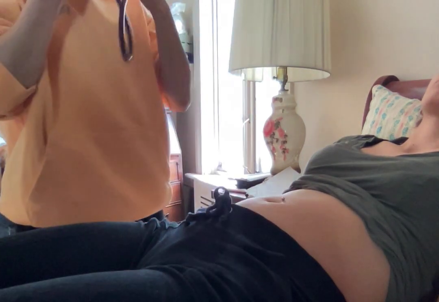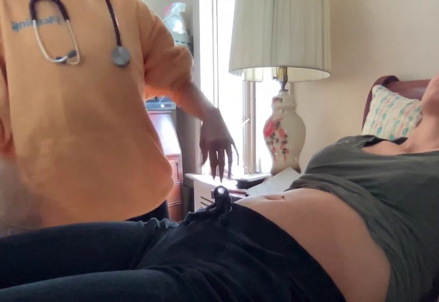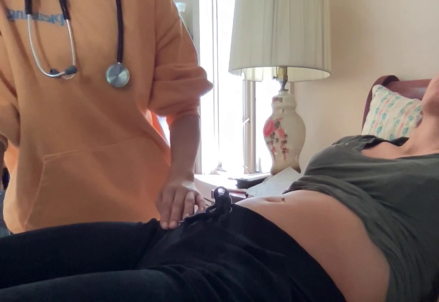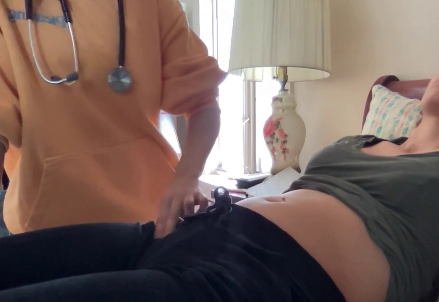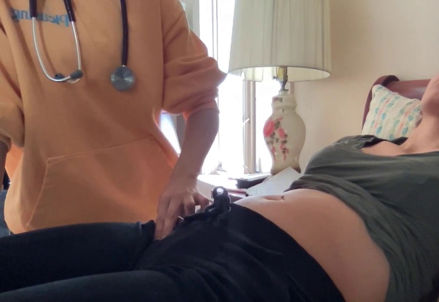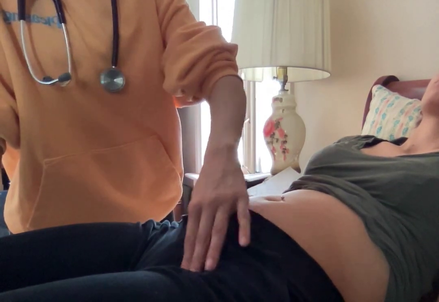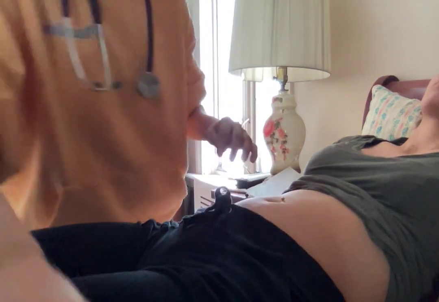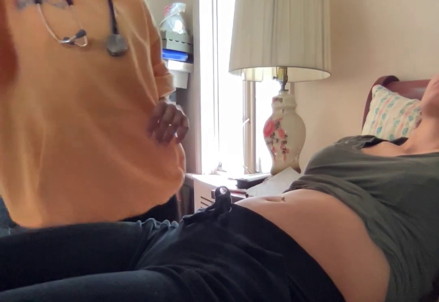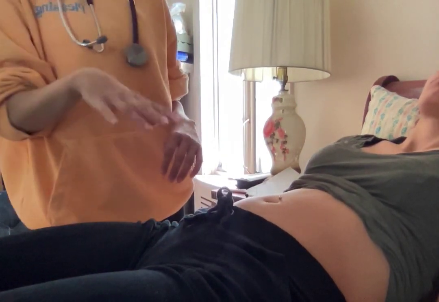Okay, no bruits were heard. I'm going to feel for your inguinal nodes. Nothing was felt. Okay. I'm going to percuss your abdomen starting in the right upper quadrant.